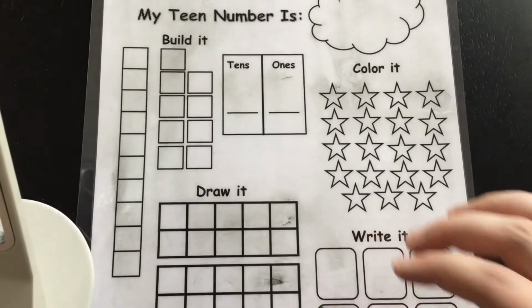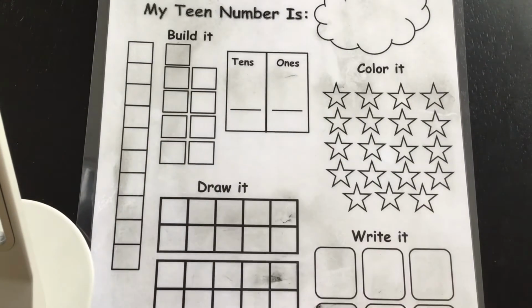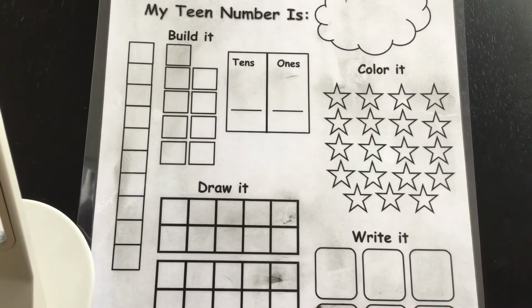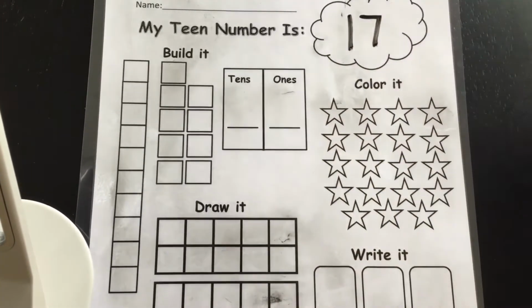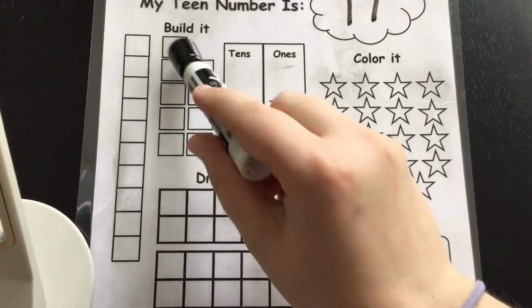All right, for teen numbers today, we're going to practice showing our teen number in different ways. I have this to help me do it. You can definitely find this kind of thing on the internet to print it off, or you could try and make your own kind of poster like we've done before with other numbers. Right now we're going to focus on the number 17. We'll do a couple different numbers together. So if you have a piece of paper or a whiteboard, I just want you to try and do this with me, okay? So the first step is to build it.